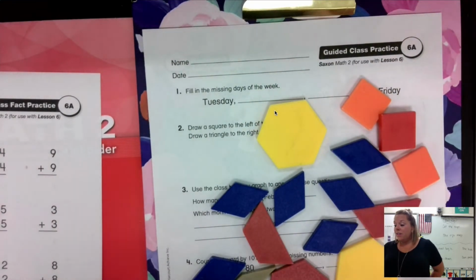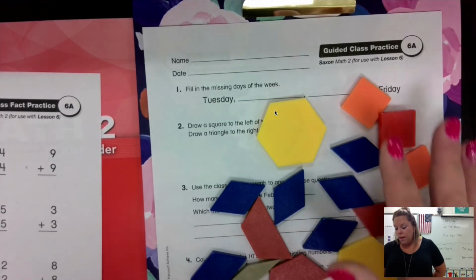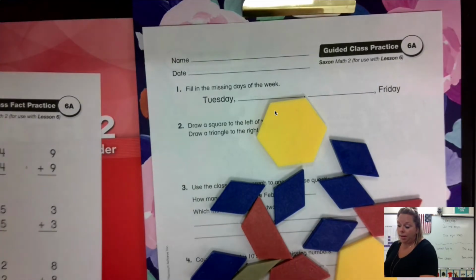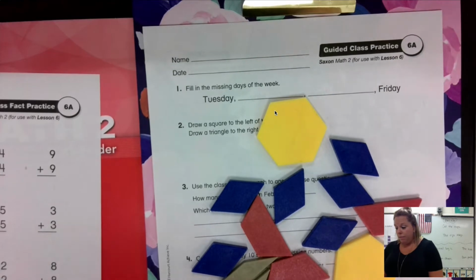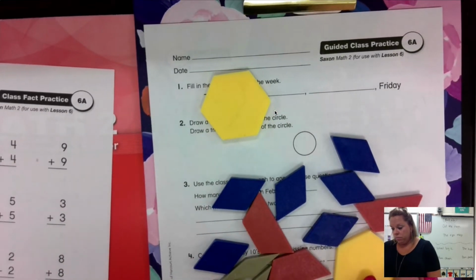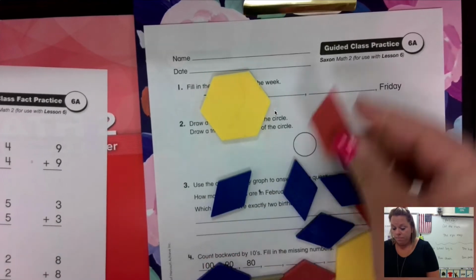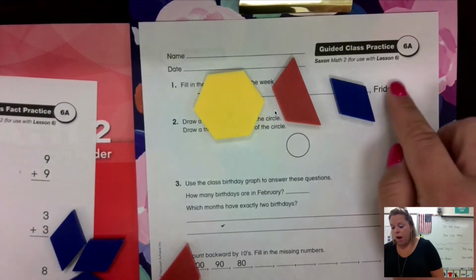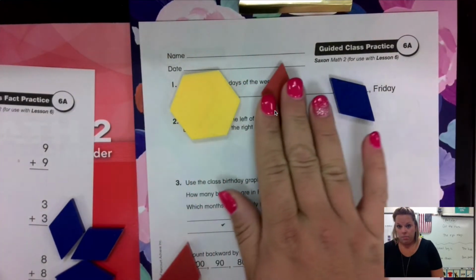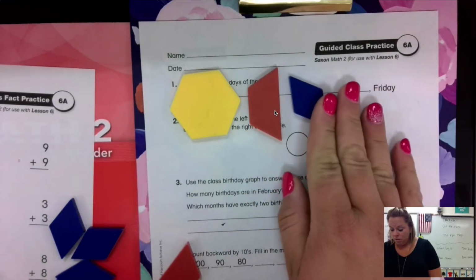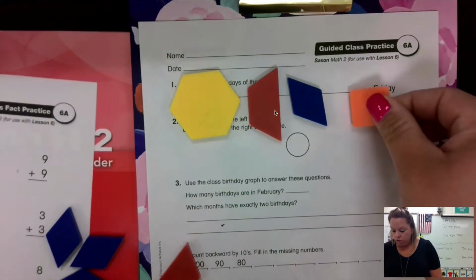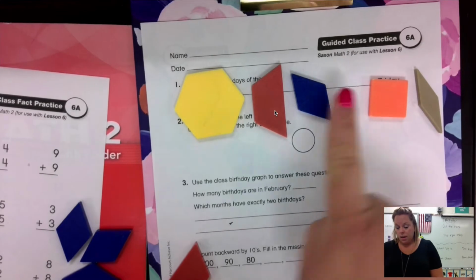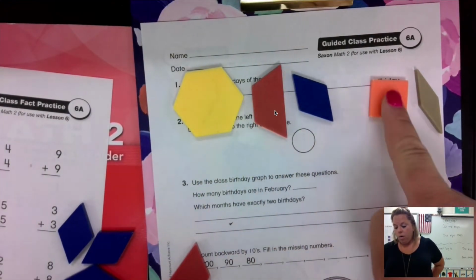But you also should have noticed that there's different colors, okay? You should have had 6 different colors and shapes of pattern blocks. So what colors did we have? We had yellow, we had red, we had blue, you had a green triangle, which I don't have right now with me because I gave them all to you. You have an orange, and you have a tan. So with my green one stuck in here, how many total do you have? 1, 2, 3, 4, 5, 6.